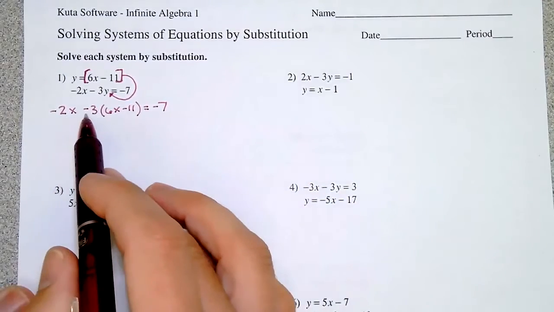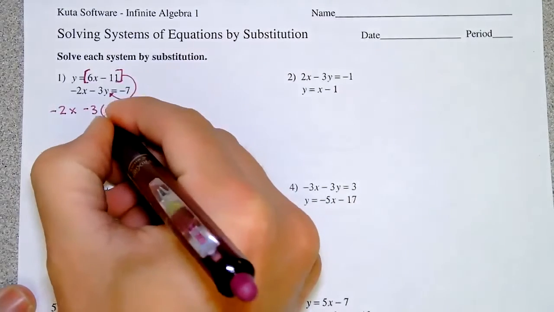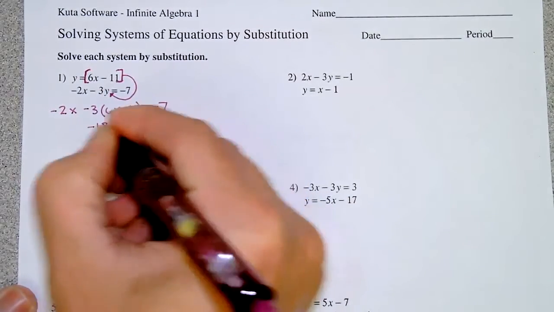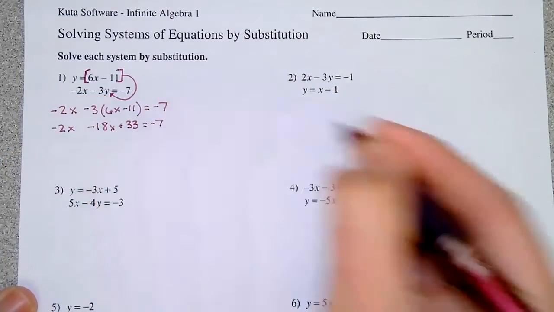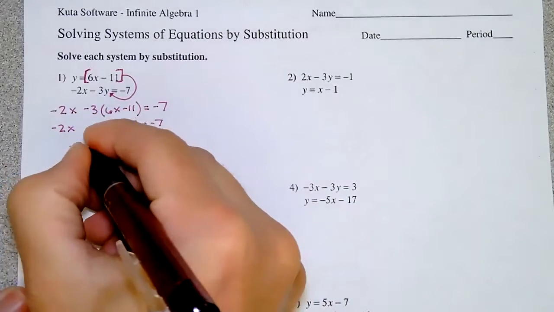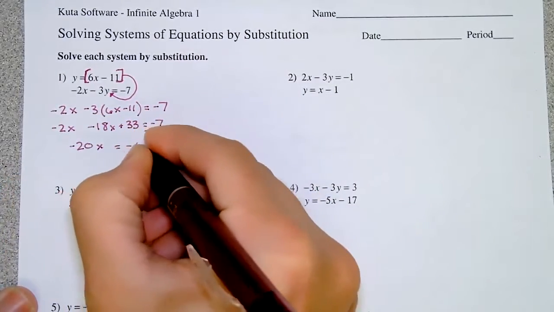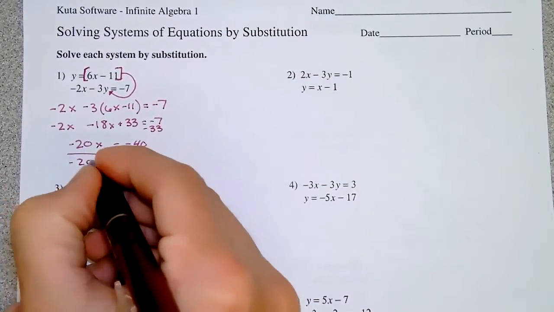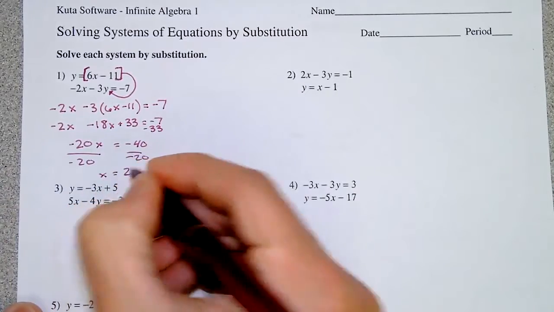So simplify: negative 3 times 6x would be negative 18x. Negative 3 times 11 would be a positive 33. Combine like terms: negative 2x, negative 18x is negative 20x. Move the 33 to the other side, that becomes negative 40. Divide by 20, x is now positive 2.